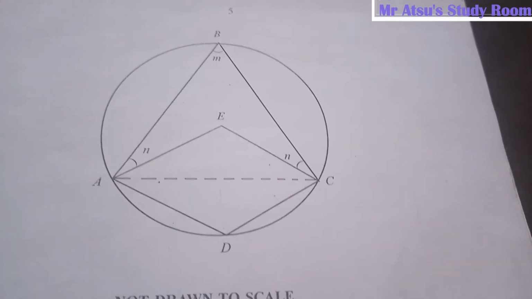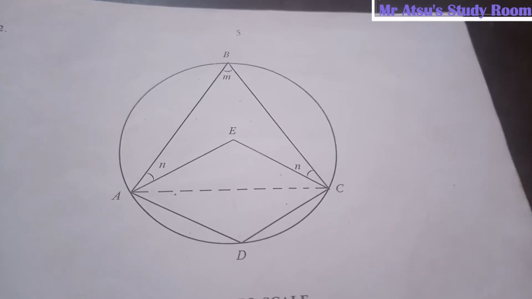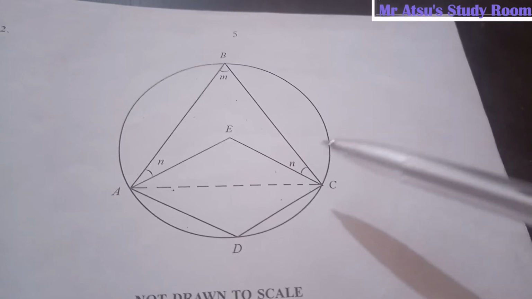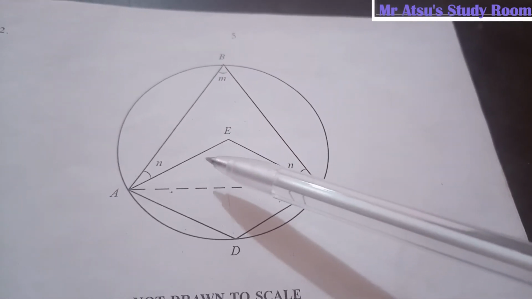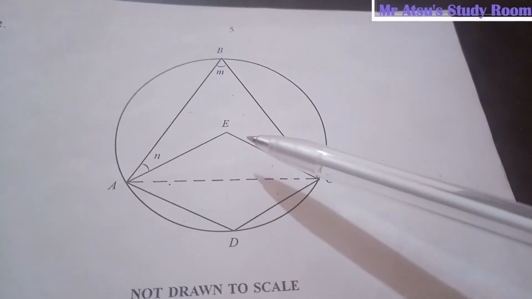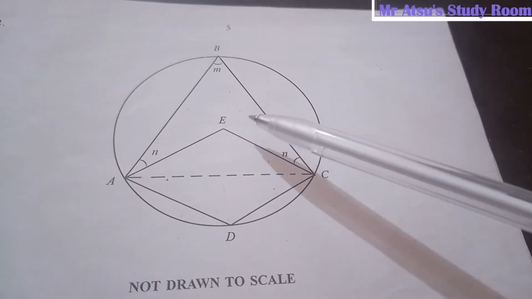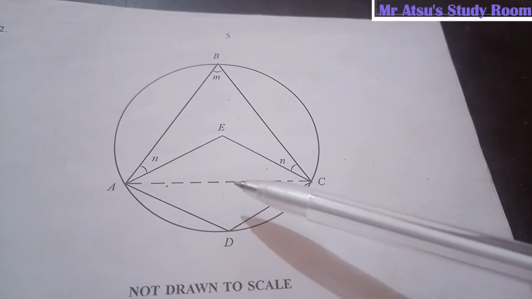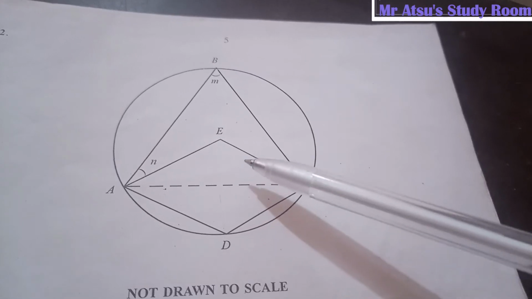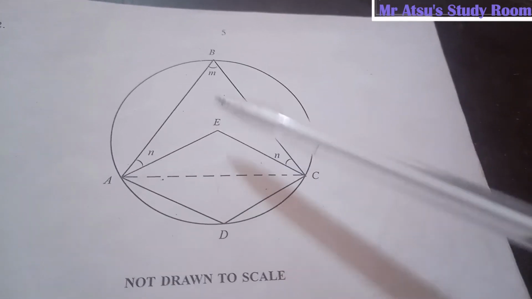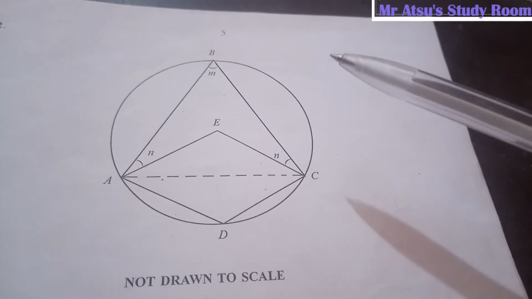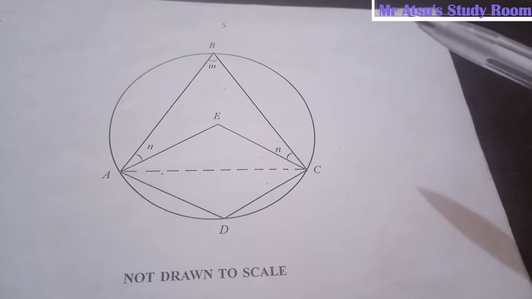Because if we take that one as a quadrilateral, then the reflex angle AEC is just going to be 360 degrees minus the 120 that we have here, and that will give us 240 degrees. And after that, we know that the sum of interior angles of a quadrilateral is 360 degrees, and we know the value of m. So with that, we just find our answer quickly.